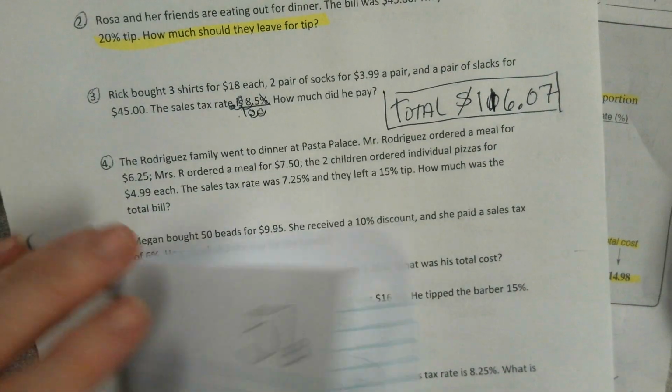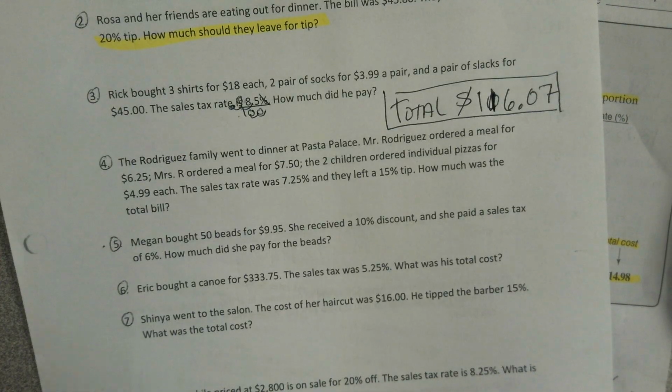So who knows what I need to do first? What's the first thing I need to do? People, help me out. Edward, what's the first thing we need to do? Add up what they ordered.